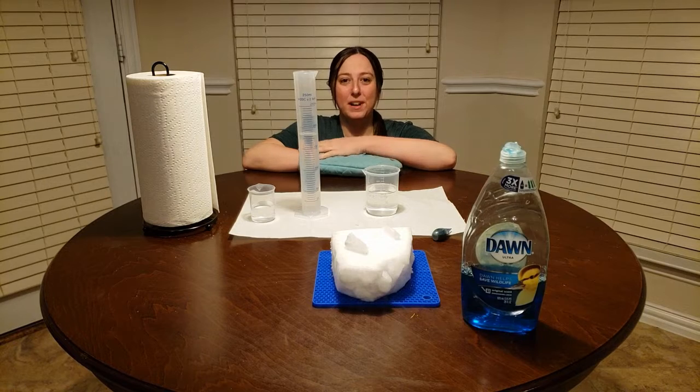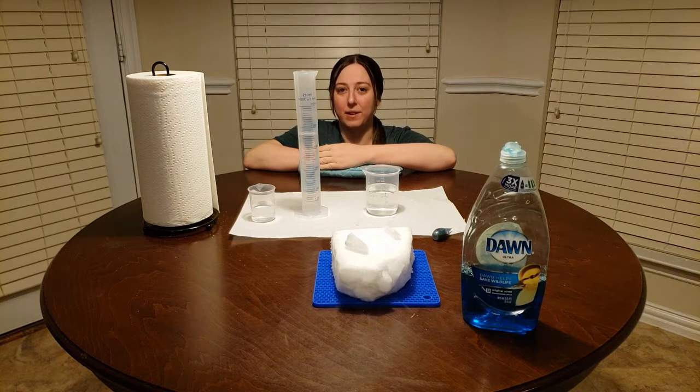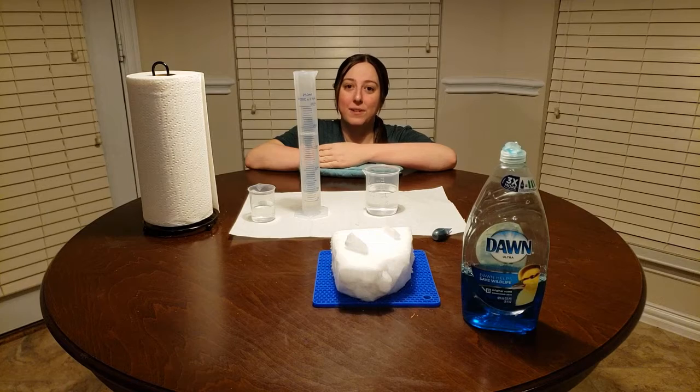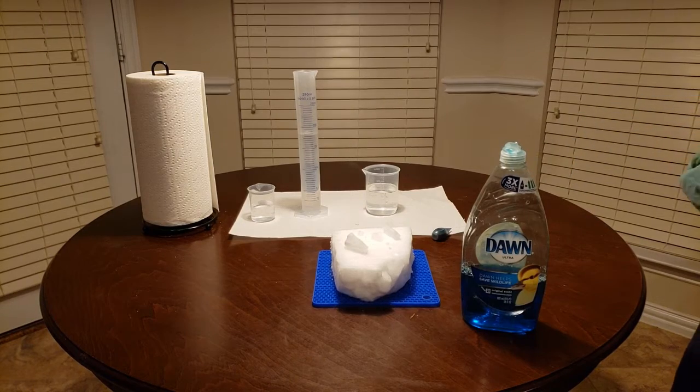All right, for this one, we're going to do a dry ice experiment. We're going to do a couple of things with dry ice. And we're going to talk about sublimation. We're going to talk about how that relates to physical and chemical changes. So what we need for this is dry ice, soap, and water, and a few containers. So you see that I have a few containers with water in it already set up.